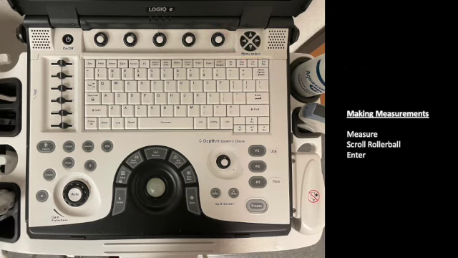To make measurements, you can use these three buttons. First, the measurement and the scroll roller bar. So measure will usually pull up a menu based on what exam type you've chosen and give you some commonly measured options in there. And you can use the roller and the cursor to select that, or to move your cursor around and then press enter to be able to record the ends of each of the item that you're measuring.